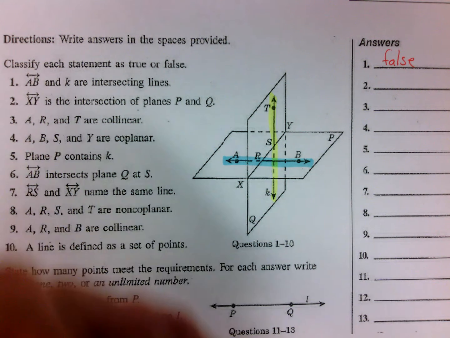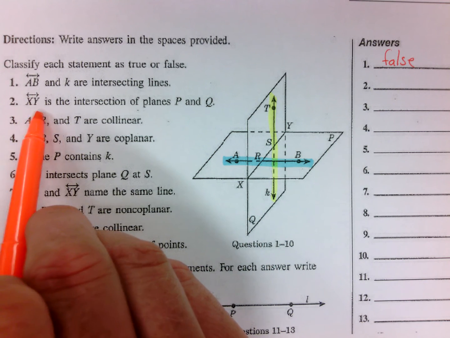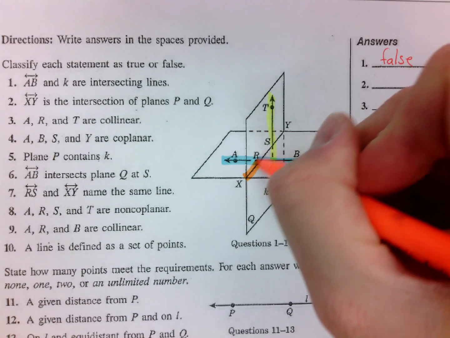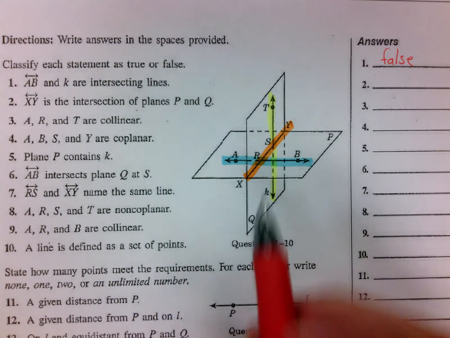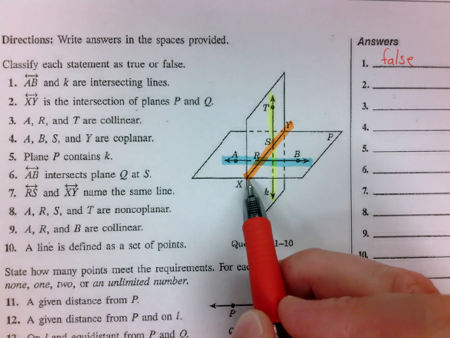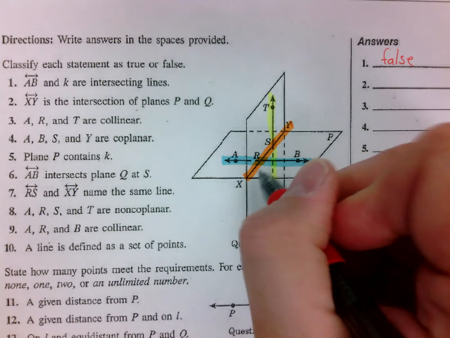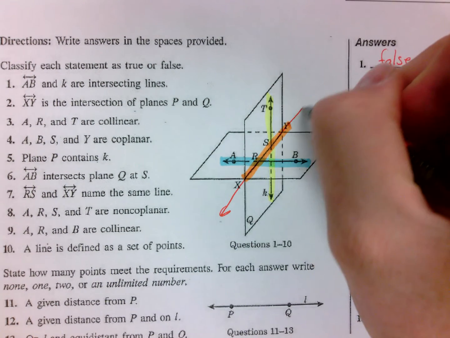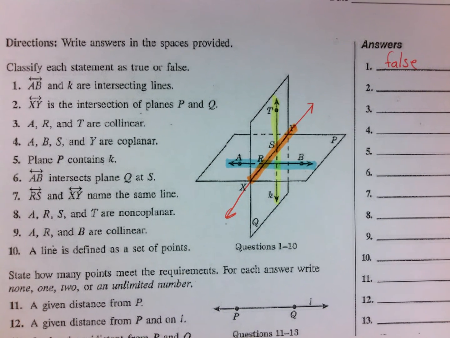Number 2 reads line XY, again 2 capital letters with the arrows. Line XY would be right here, this line. And you should notice that this is more of a line segment because X and Y don't have arrows. Well, it's perfectly okay in geometry to add the arrows in. It's perfectly okay to do that. You can make any segment into a line.